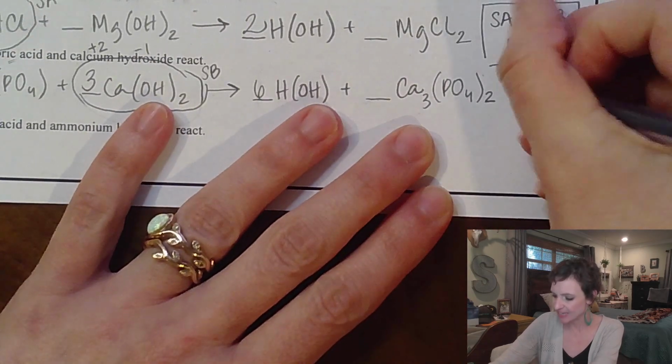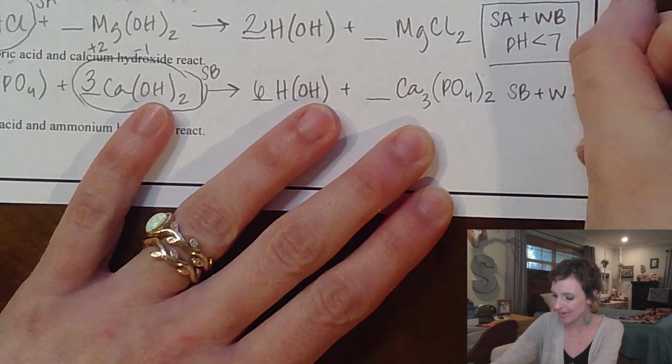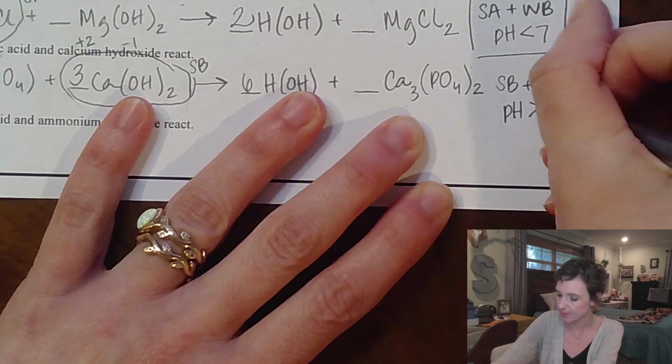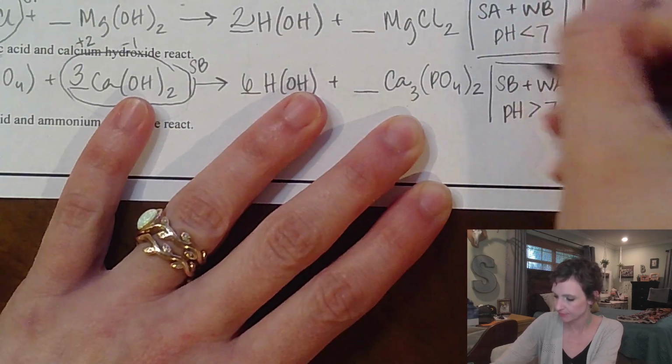Okay, so we have a strong base plus a weak acid. So the pH of this solution will be basic, and basic is a pH that is greater than 7.